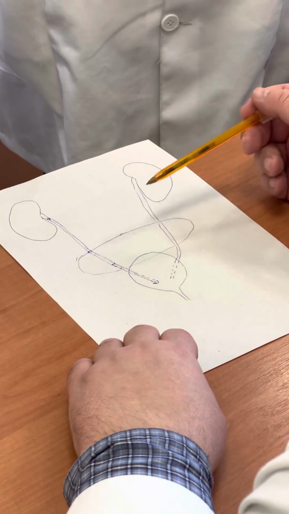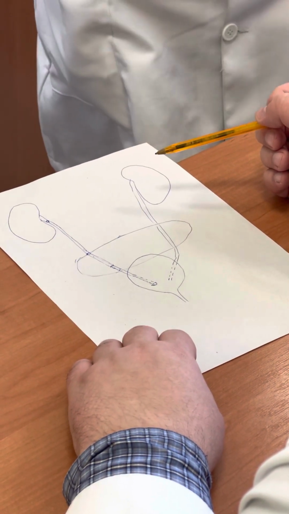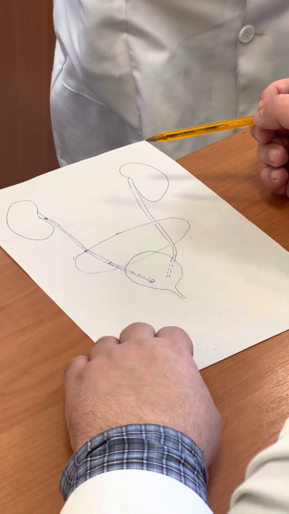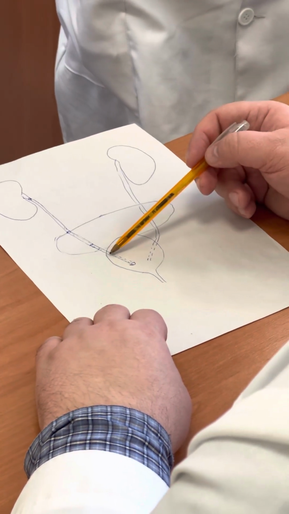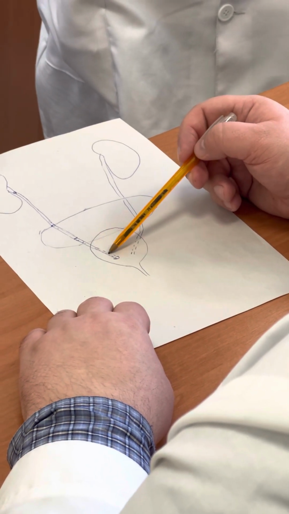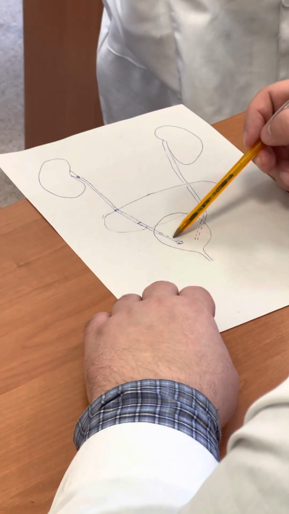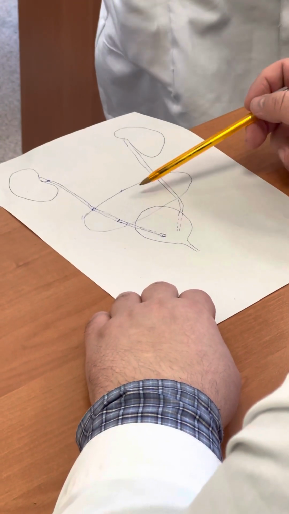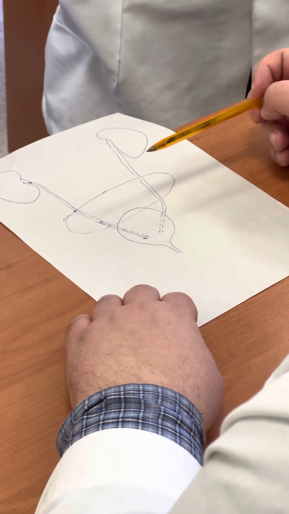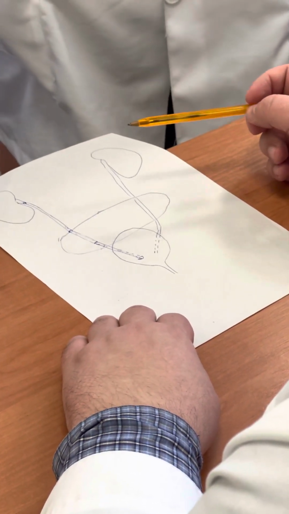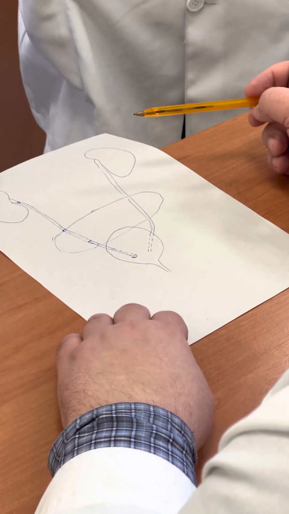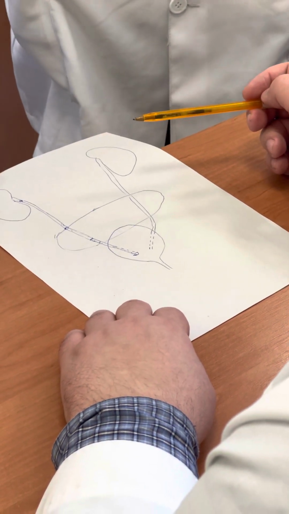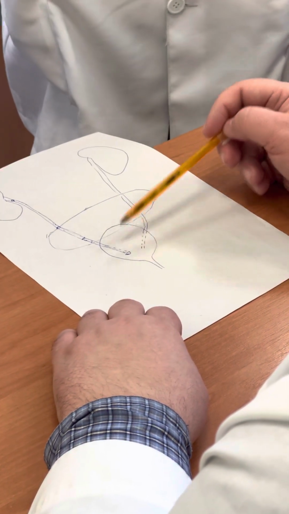Next, it goes at the base of broad ligament, and in oblique direction it passes through the wall of urinary bladder. In male pelvis, ureter passes near seminal vesicle and deferent duct, in space between rectum and urinary bladder.